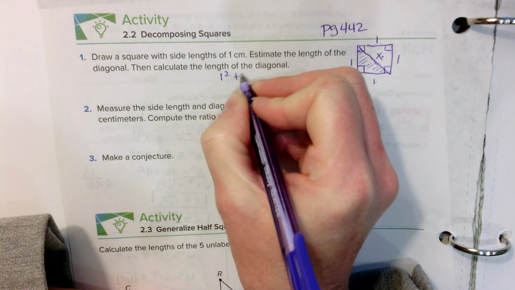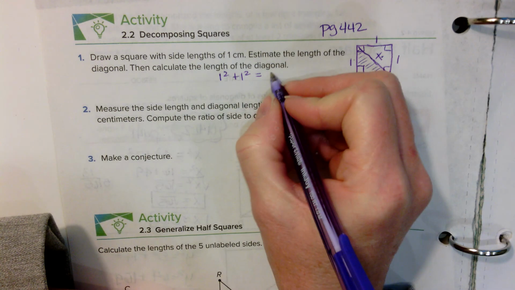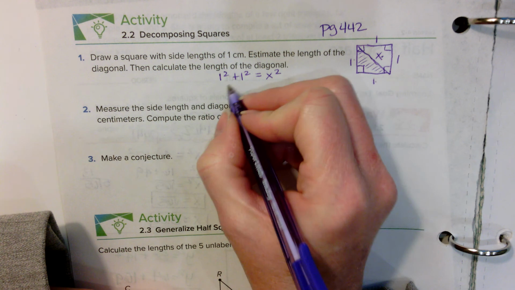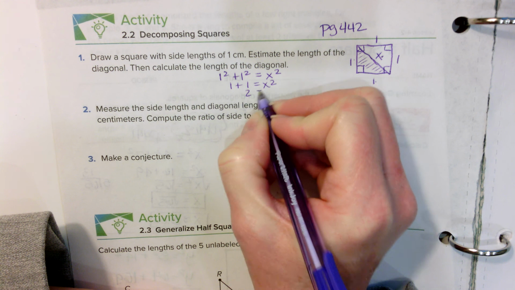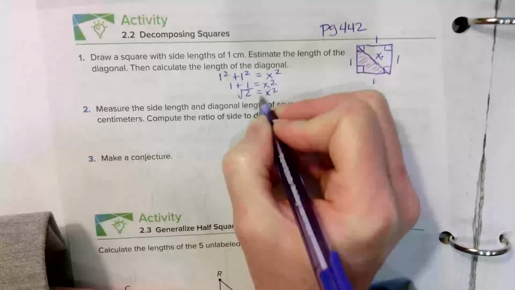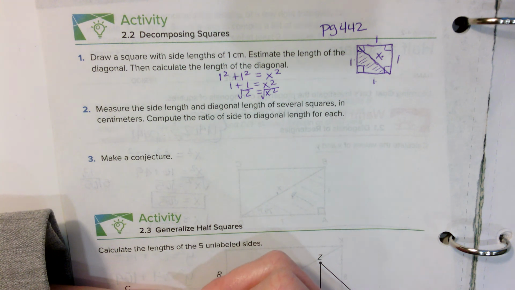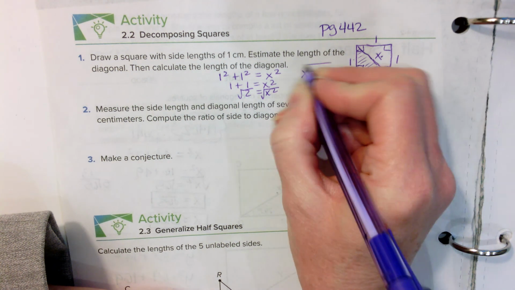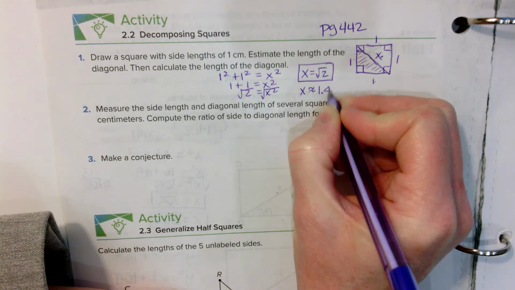A squared plus b squared are my sides, and it's equal to my hypotenuse squared, which in this case is the x squared. 1 squared is 1, so this is really 1 plus 1, which is 2. And when I take the square root of both sides, the square root of 2 is simplified radical. I can't break 2 up anymore. So my exact answer is the square root of 2. And if I did it on my calculator, my approximate answer is 1.4.